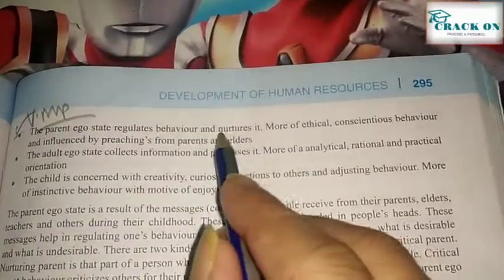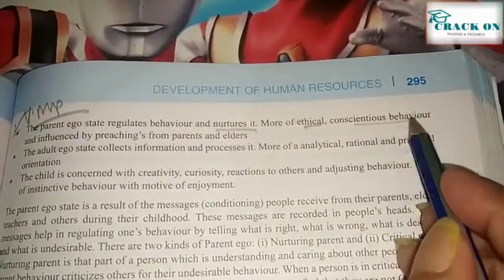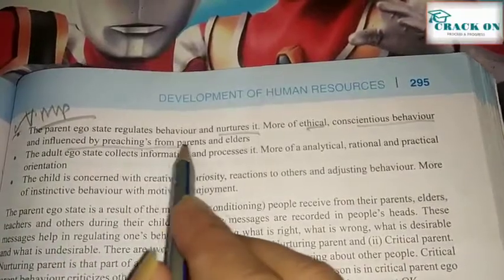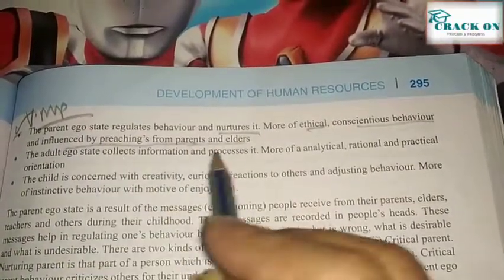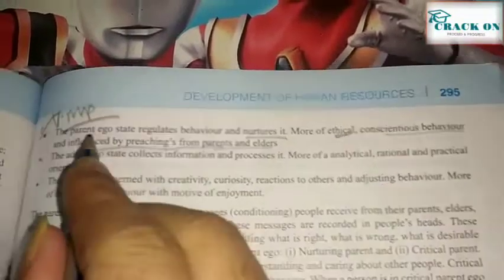So the behavior nurtures it. This nurtures more ethical, conscious behavior influenced by the preaching from the parents and the elders. Thus, it is more nurturing, more controlled, and based on some ethics. That is called the parent ego state.